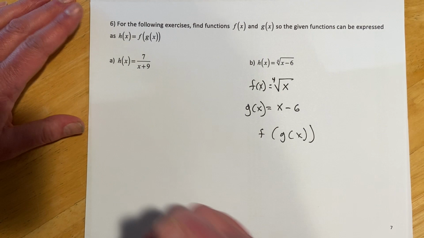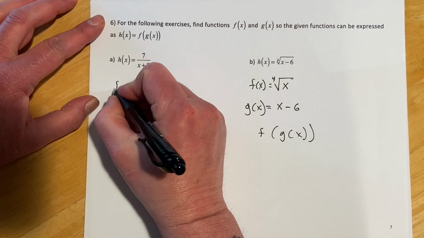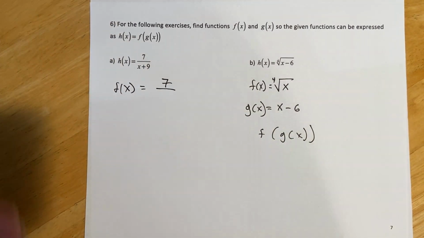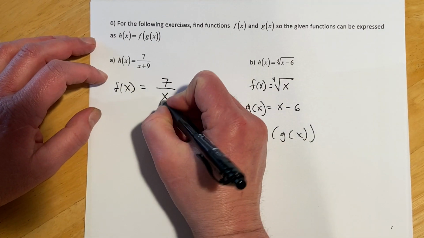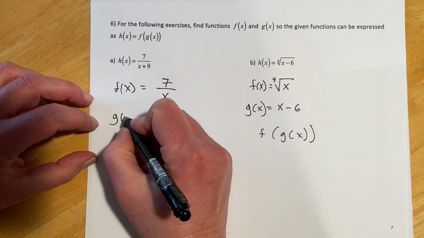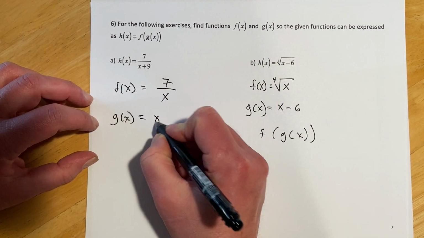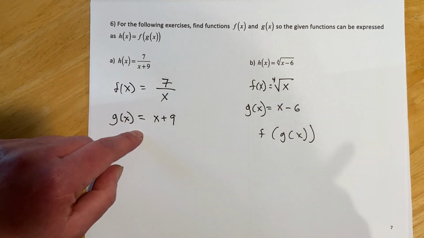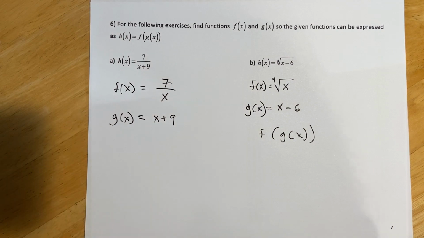Same thing over here, just with the fraction. So here our f of x, what we have to plug into, we would need a 7, and then we would need something plugging into that denominator. So I'll make that the x. And then g of x, what will get plugged in, that will be x plus 9. So you can see if I go f of g of x, this goes in for the x, it makes that function.